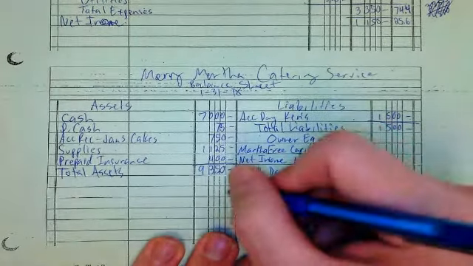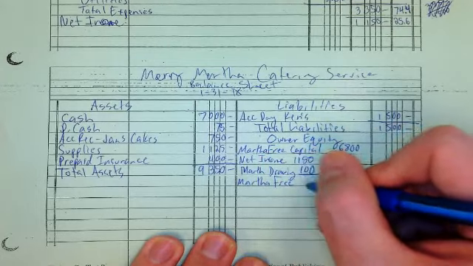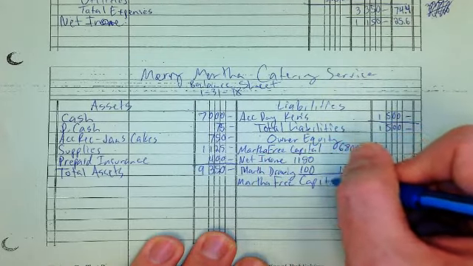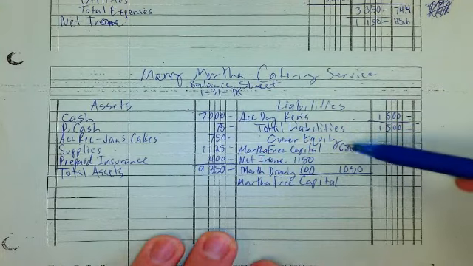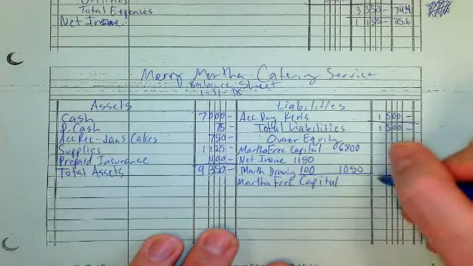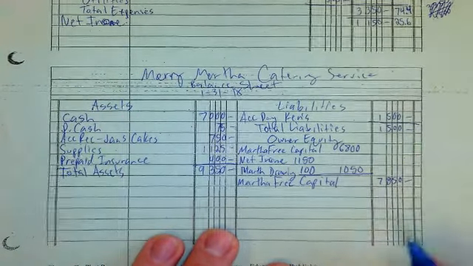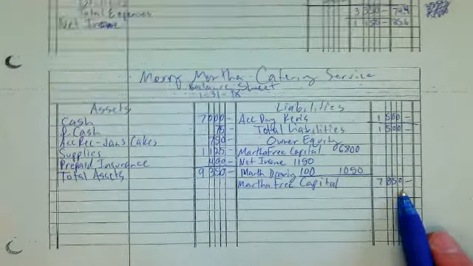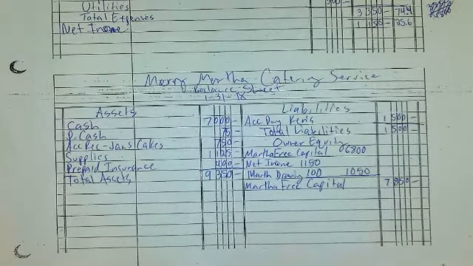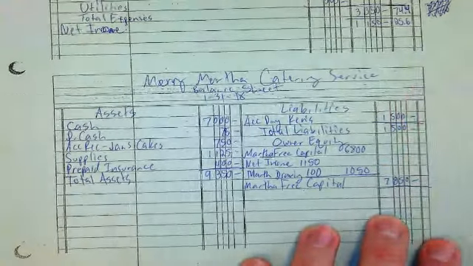So the new Martha Free Capital is the sum of these two numbers, which is $7,850. And that number goes right here. So the total kind of closed out owner equity section is $7,850.